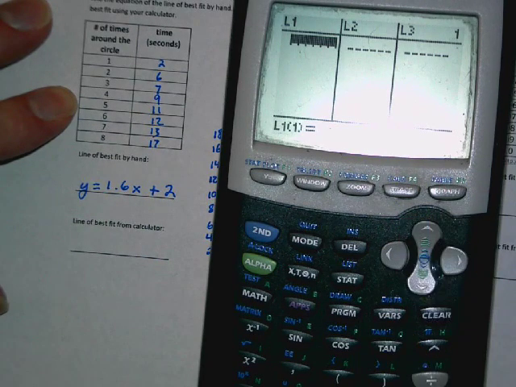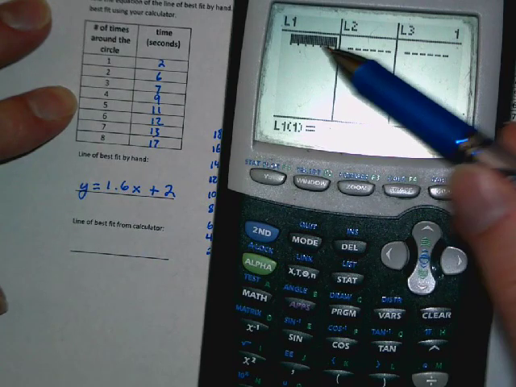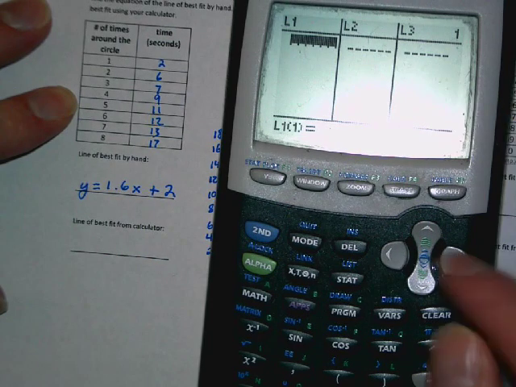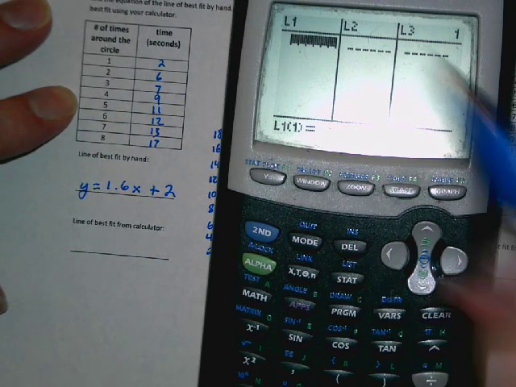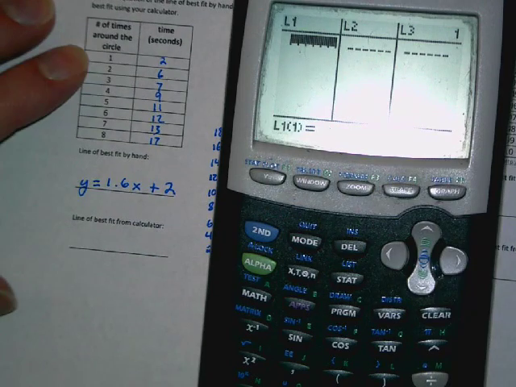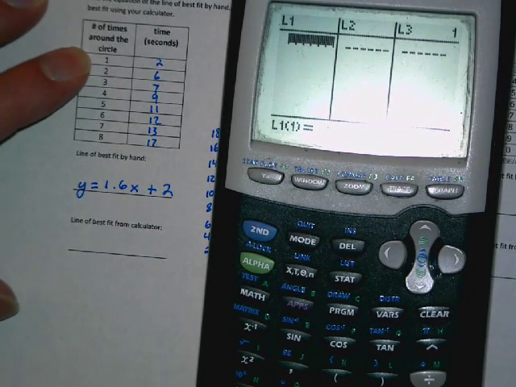So we've done this before where we enter our x's and y's. We're going to put our x's under L1, y's under L2. If you already have numbers there, you can just highlight the top of the list and hit clear and then enter. Avoid the delete button, because remember, if you hit delete, it's going to delete that entire list.